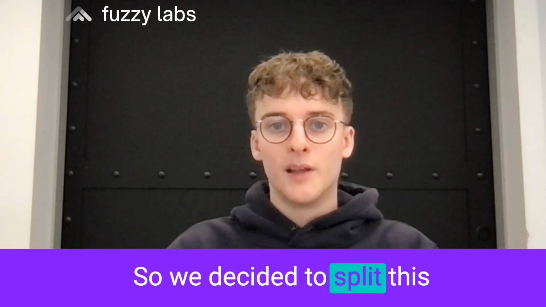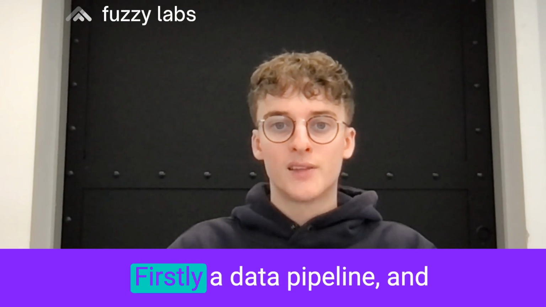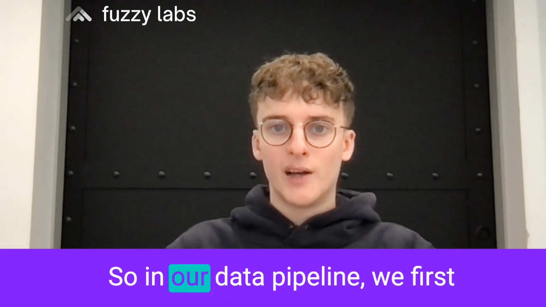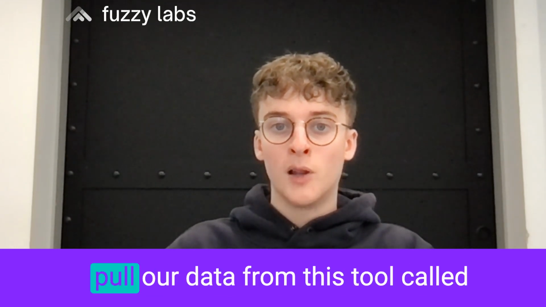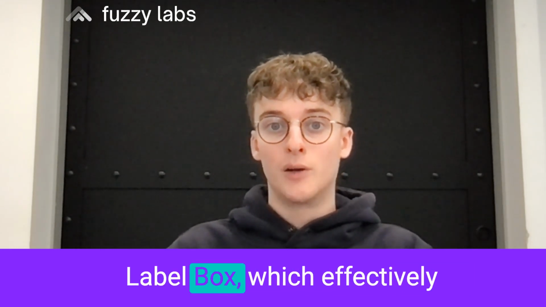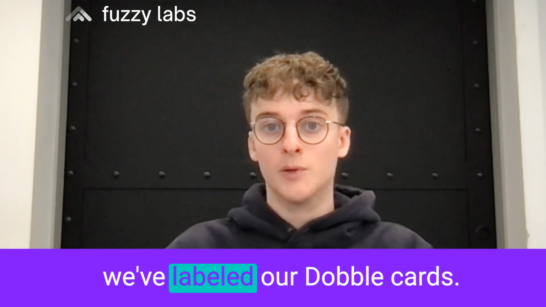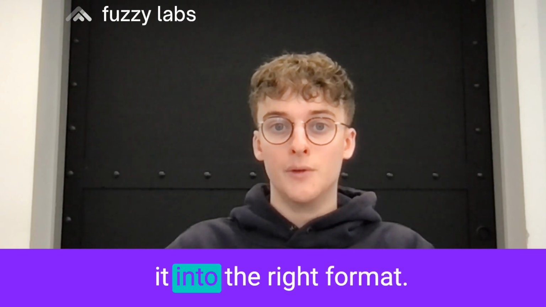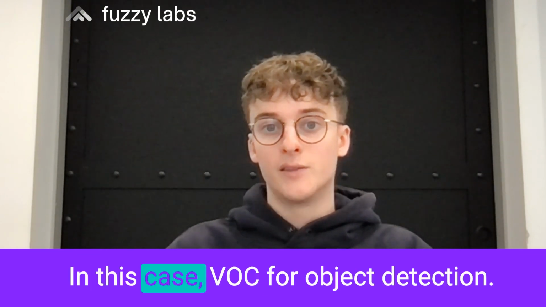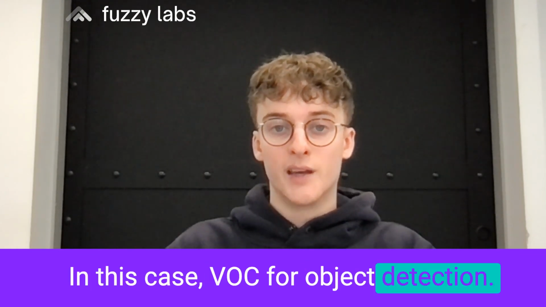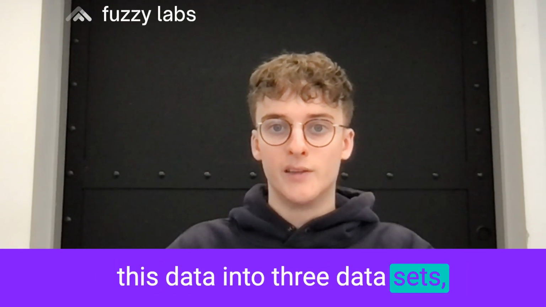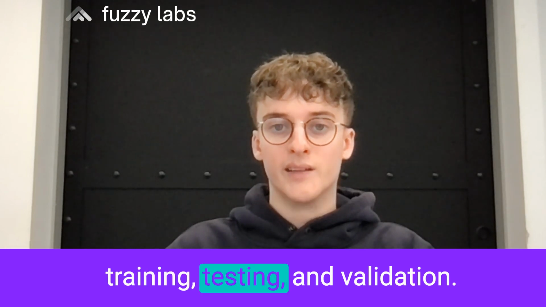So we decided to split this project into 2 pipelines. Firstly, a data pipeline, and then a training pipeline. In our data pipeline, we first pull our data from this tool called Label Box, where we've labeled our Dobble cards. Then we want to convert it into the right format, in this case, VOC for object detection. After doing this, we want to split this data into 3 datasets: training, testing, and validation.